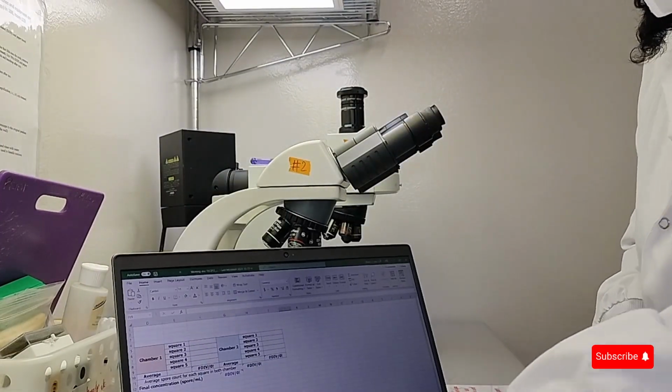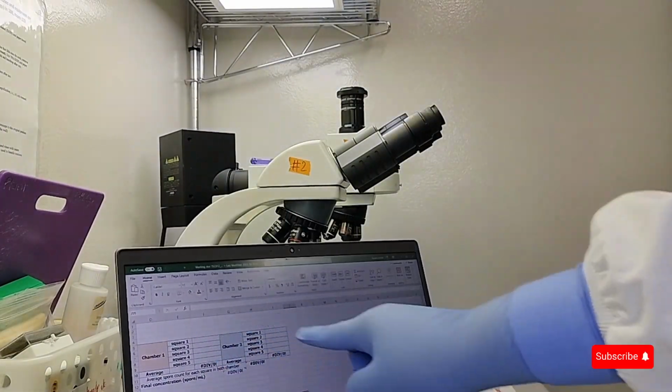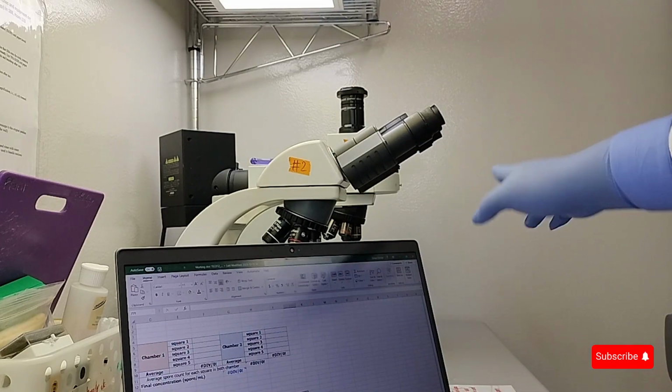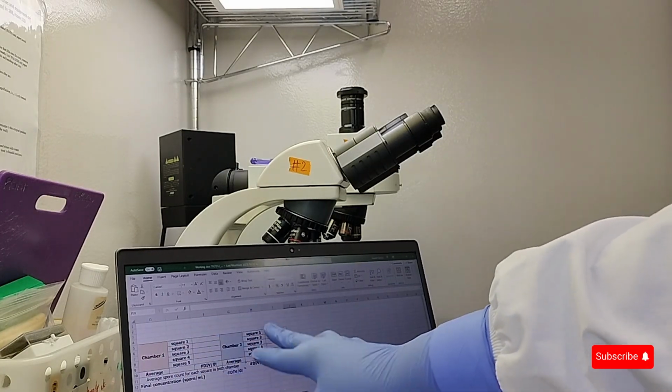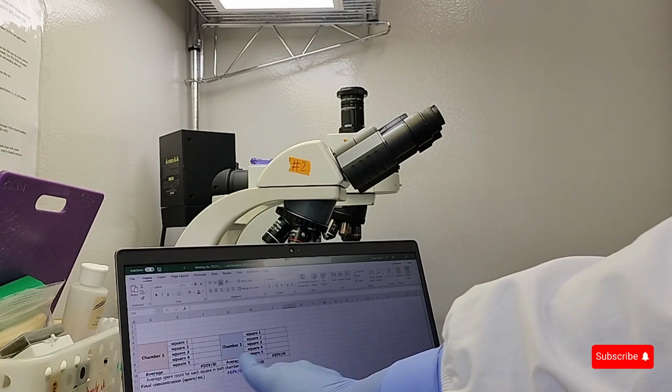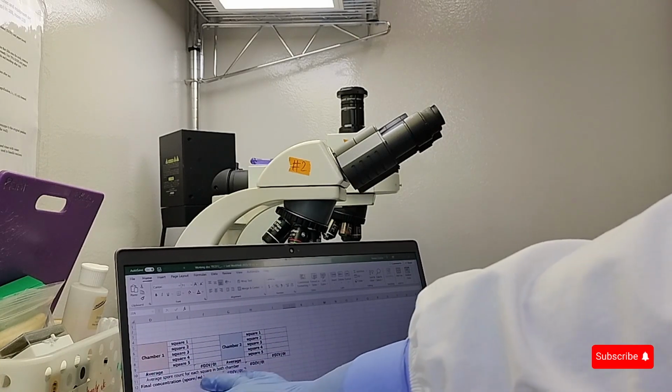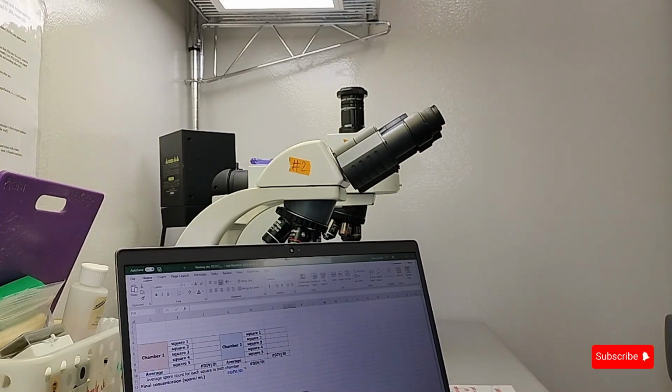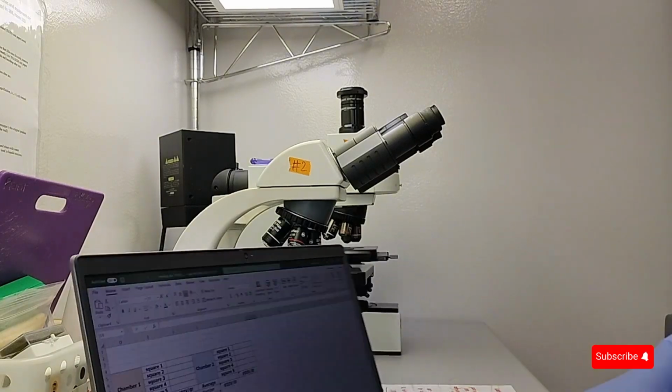I have my spore count template here, and I'm going to count how many spores I see in the different squares that I selected. I'll get a number, and that will give me the final concentration. So it's at my starting concentration.